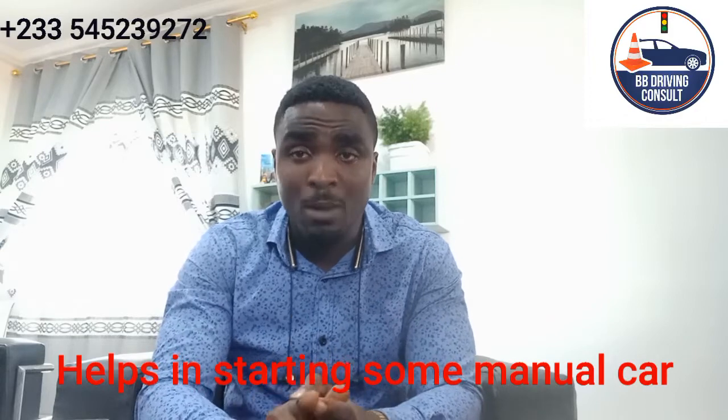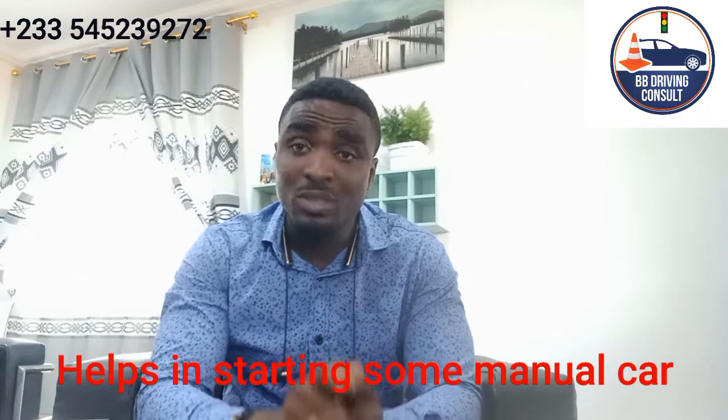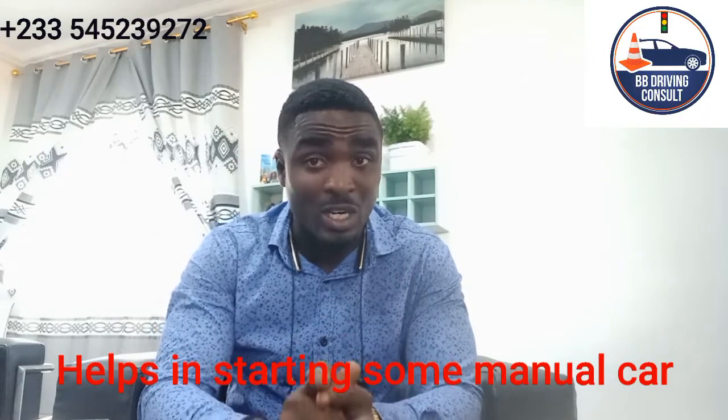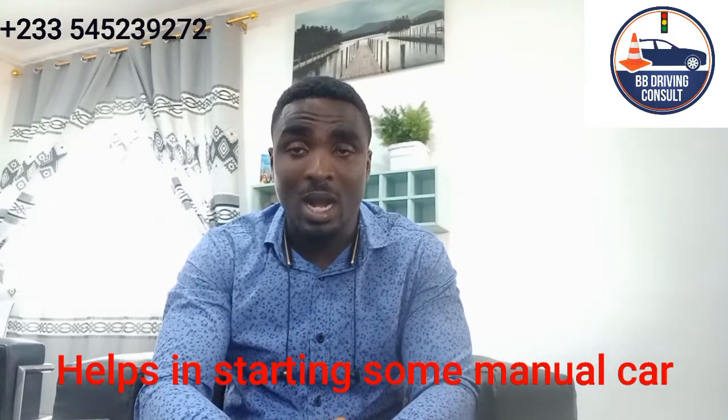We have another function of the clutch, but that one is not applicable to all cars. In some modern cars, if you want to start the car, you have to press the clutch fully down, or you can't start the car. But that is not all cars. In some cars, you can put the gear on neutral or even first gear and start the car without stepping on the clutch pedal. But in some cars too, if you don't press the clutch fully down and the gear is on neutral or first gear, the car will not start.